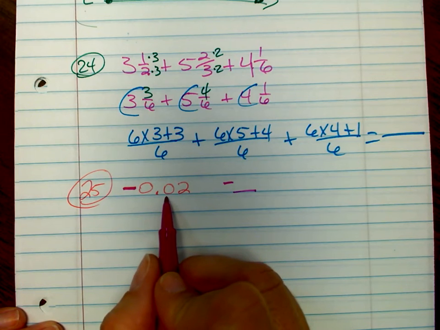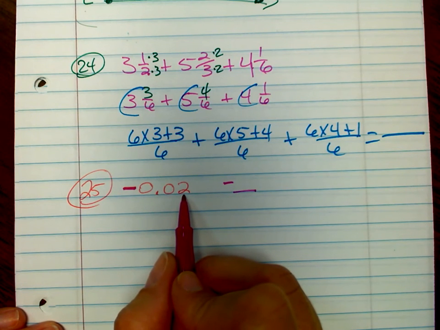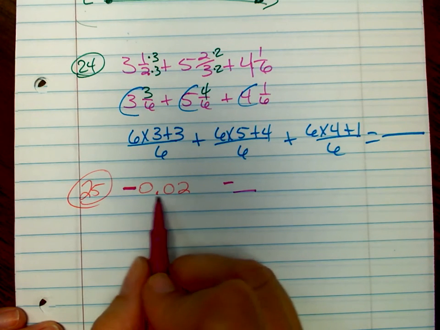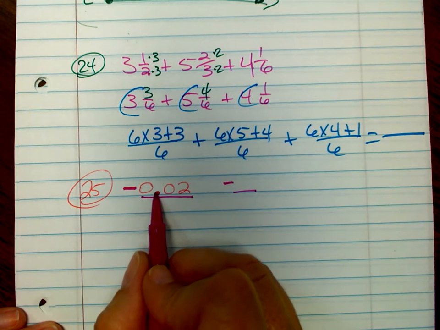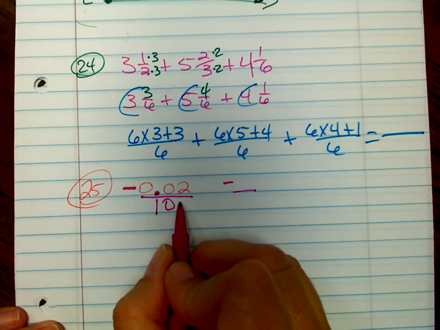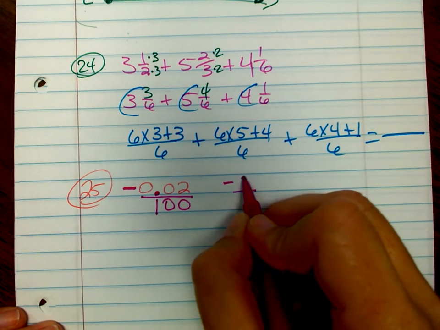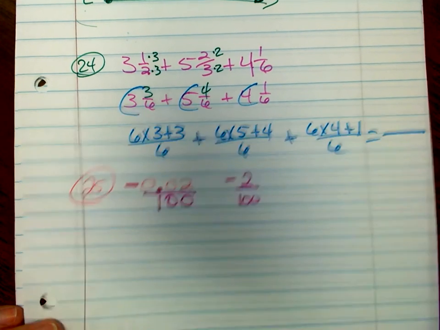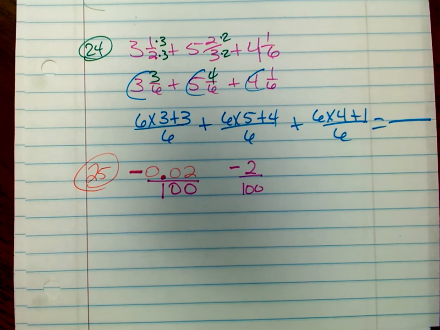And if you remember, this was your tenths, this was your hundredths. So you need to write it as 2 over 100. If you forget, remember the decimal serves as your 1, and then you fill in the zeros. But you have to simplify that. Okay?